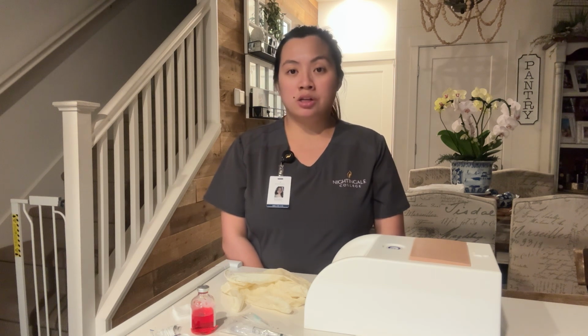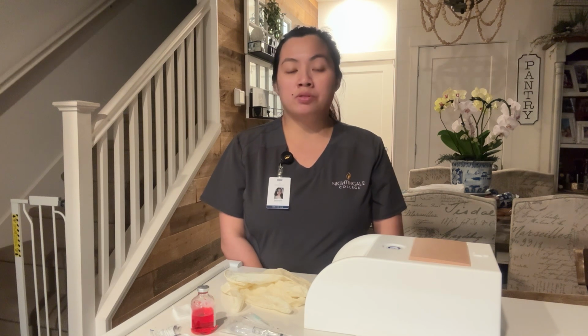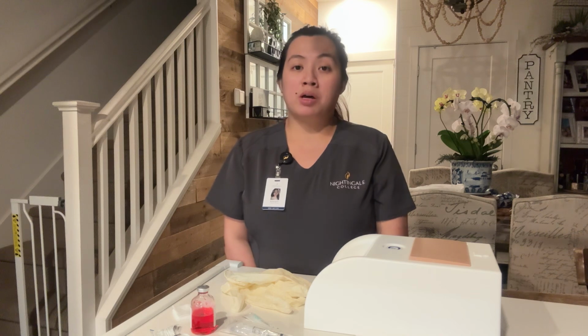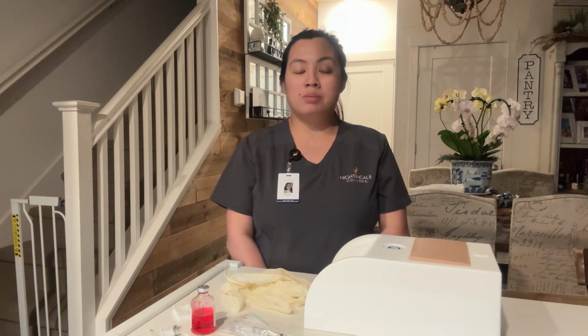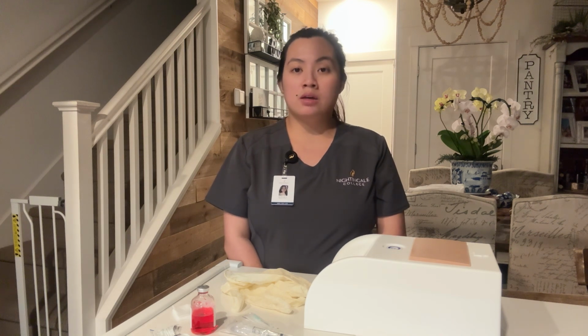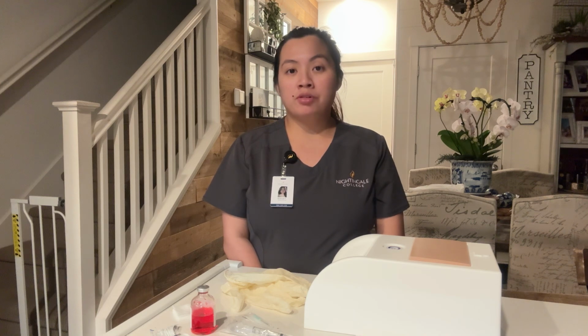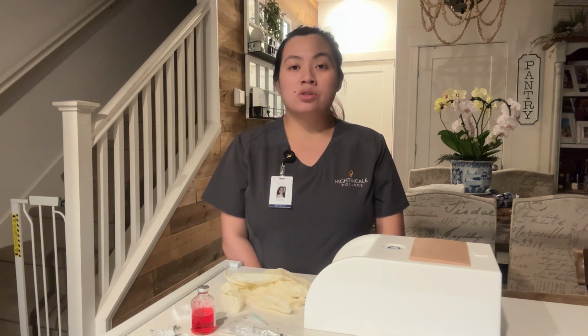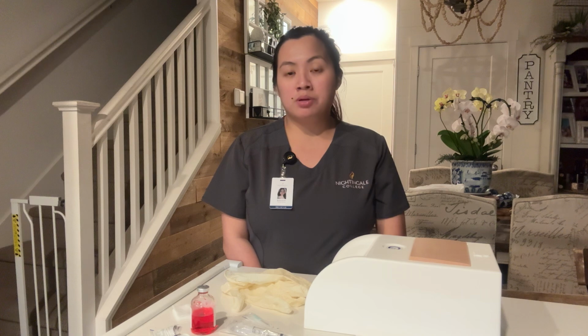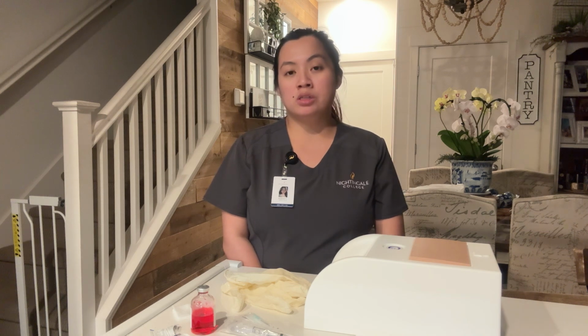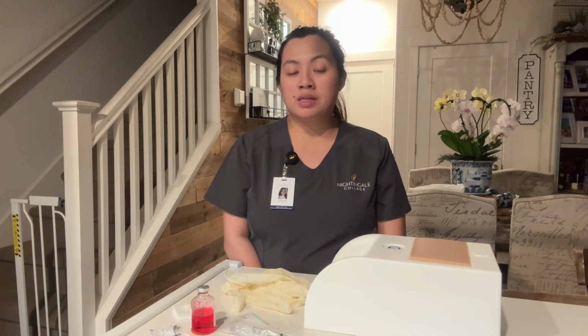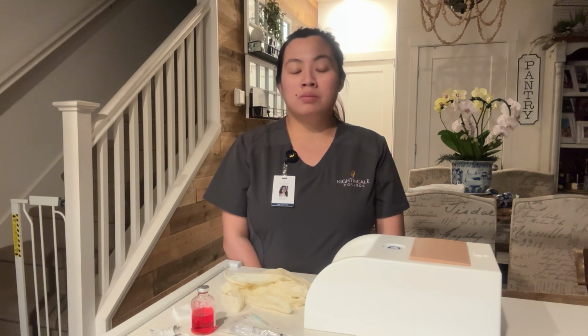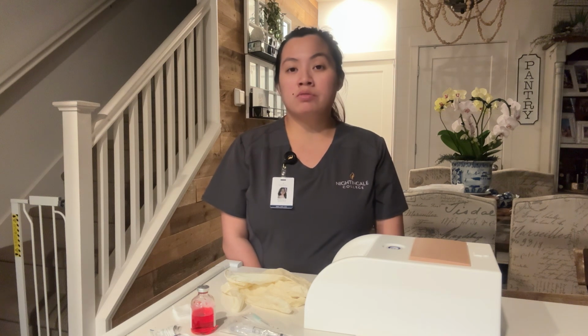So it's a blood thinner given as a subcutaneous injection to help prevent blood clots. Possible side effects may include mild redness, swelling, or slight discomfort at the injection site. So you may feel a slight burning or stinging sensation during the injection. So please let me know of any unusual reactions like severe pain, excessive bruising, prolonged bleeding, or difficulty breathing.